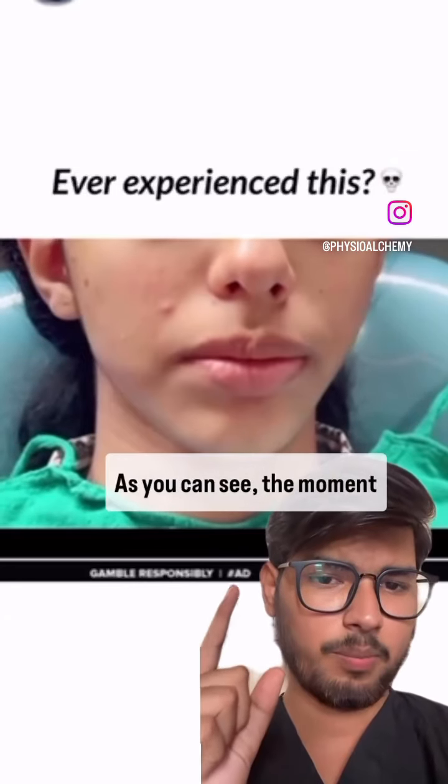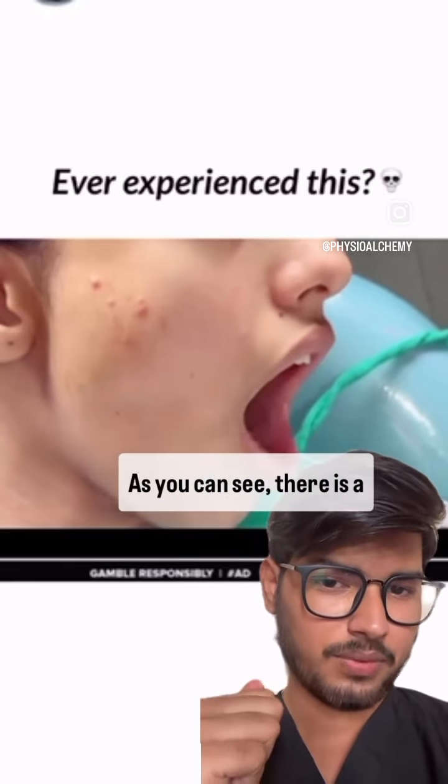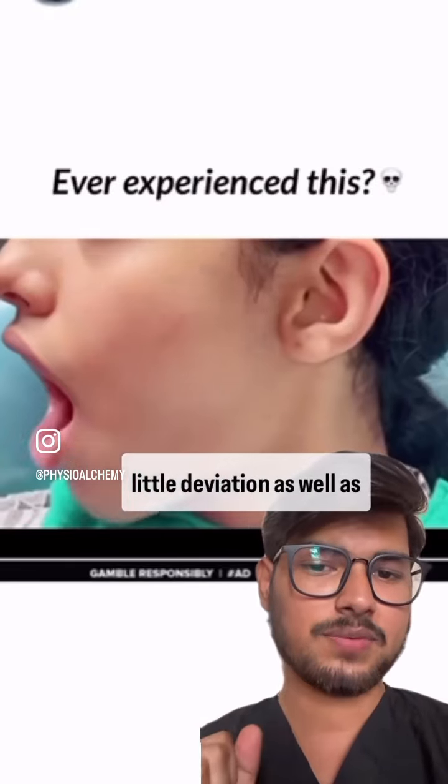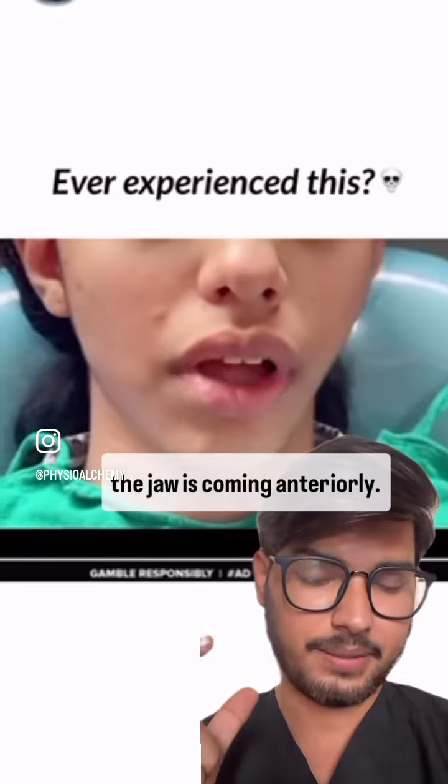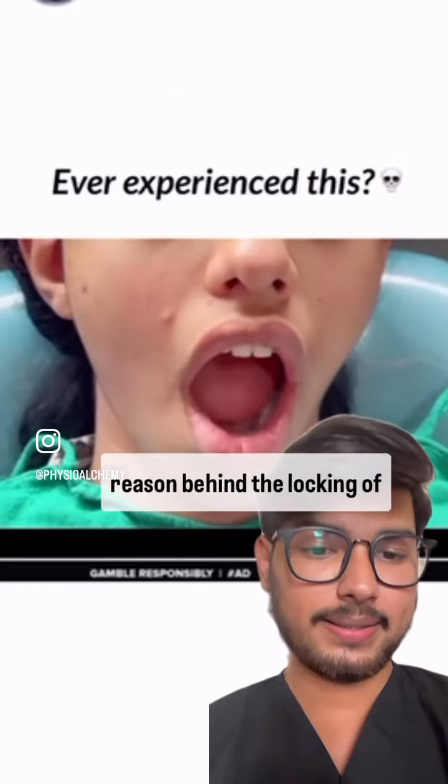As you can see, the moment she's opening her mouth, there's a clear deviation of the lower jaw. There is a lateral deviation as well as the jaw is coming anteriorly. Okay, so this is known as locking of the jaw. So what could be the possible reason behind the locking of the jaw?